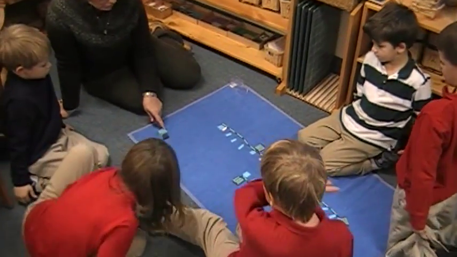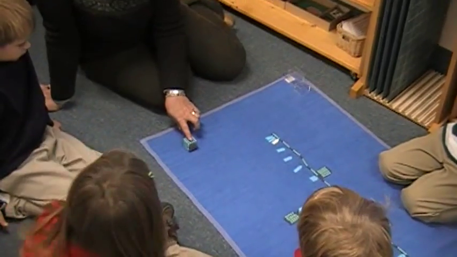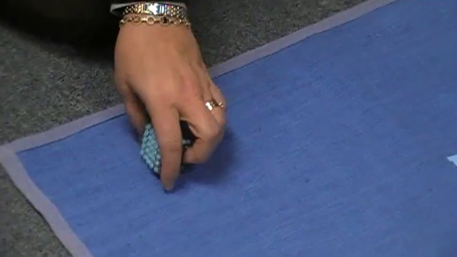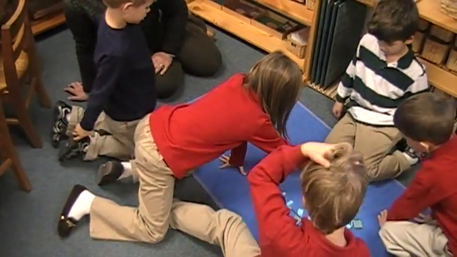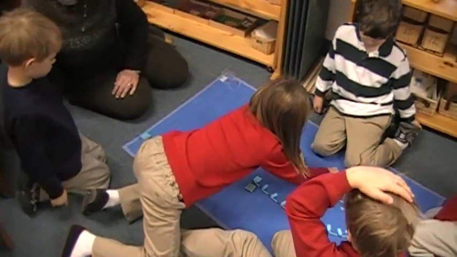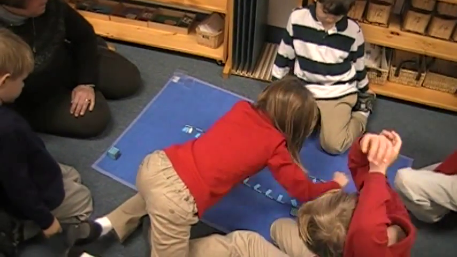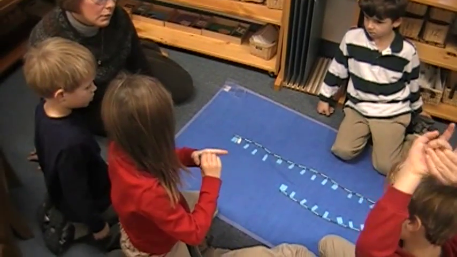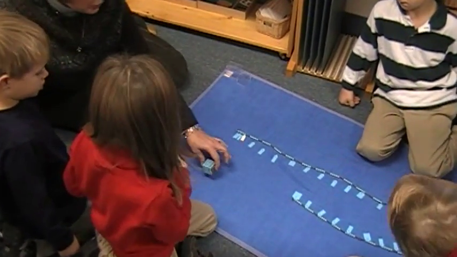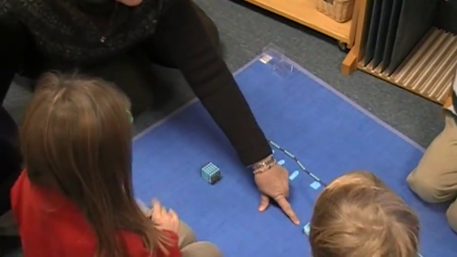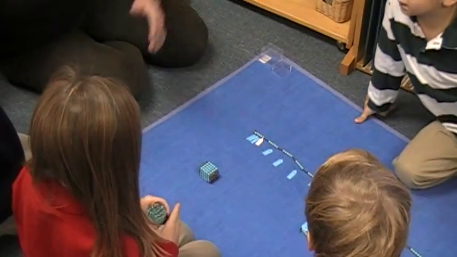In my cube, I have 1, 2, 3, 4, 5 squares. Correct? Correct. Okay, Elia, can you stack up your squares and see if you have a cube today? You do. So, what is the cube of 5? What is it? 125. 125.